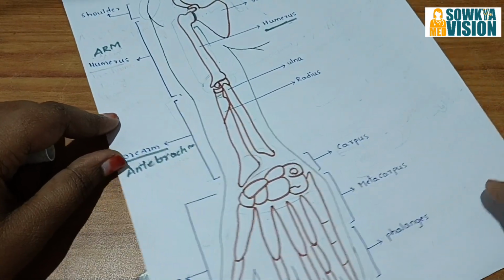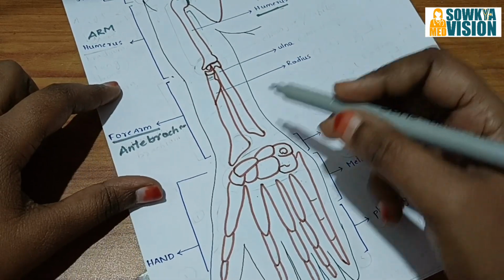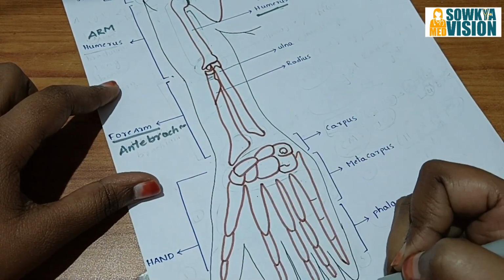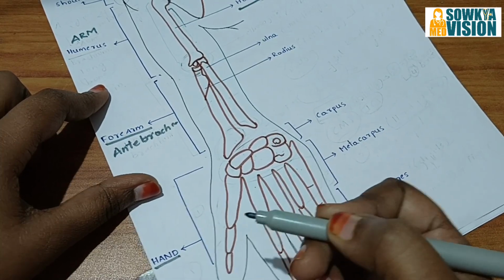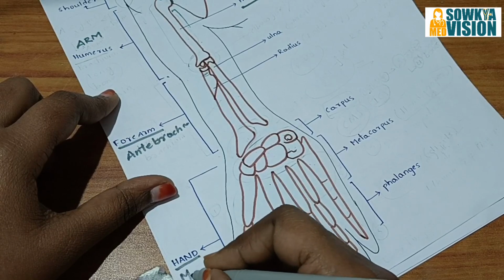And the part from forearm to the tip of hand is known as hand, also known as manus.